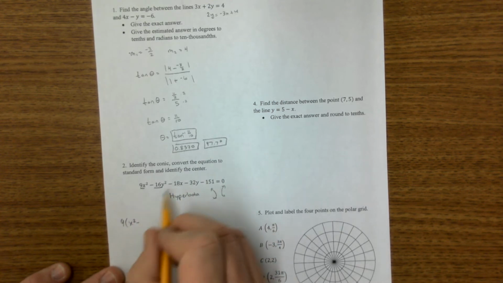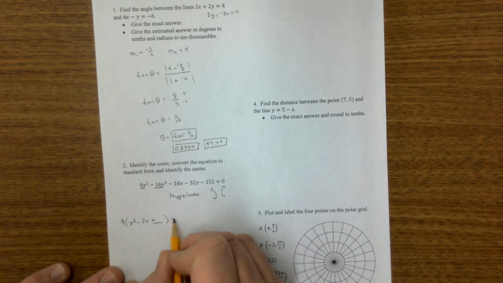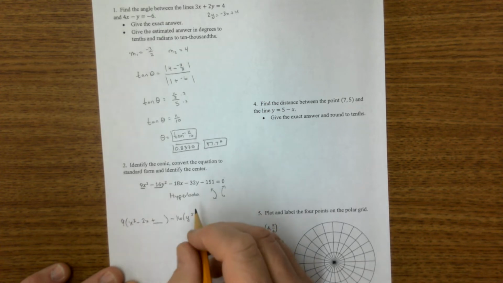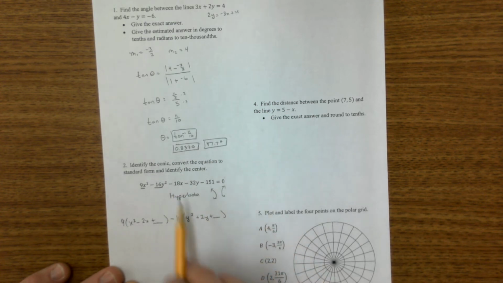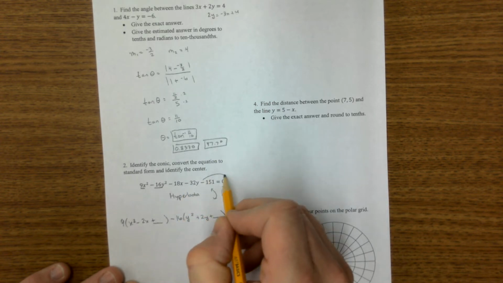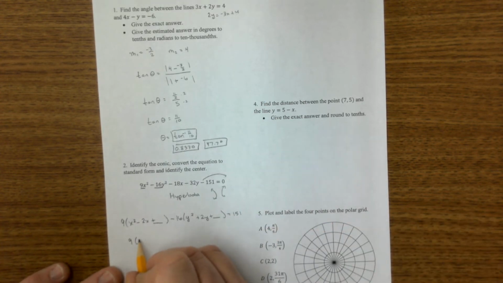9x squared, factor out the 9, 2x plus something, minus 16y squared, and be careful right here, it needs to be plus 2y. It needs to be plus 2y because a negative times a positive makes a negative right there. All right, and put this over there, 151. What do I need here? Well, I take this, divide it by 2, and it's 1, square it, and it's a positive 1.